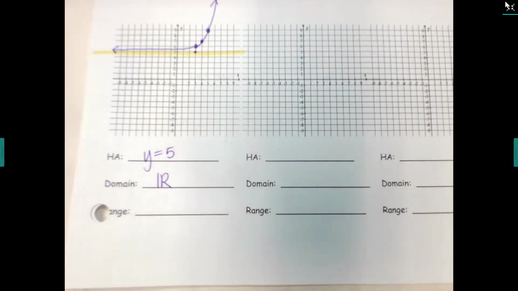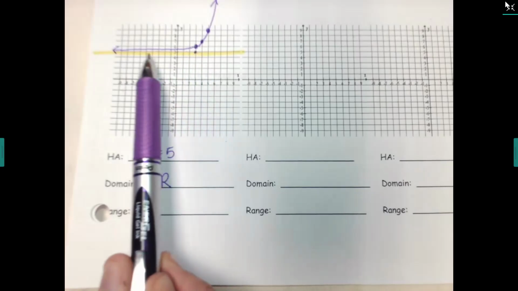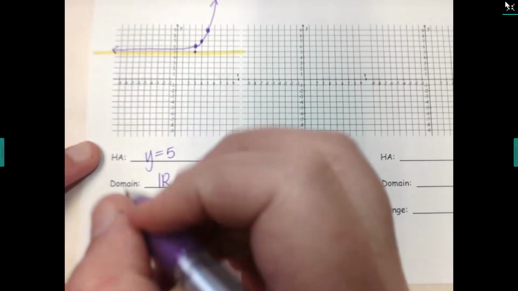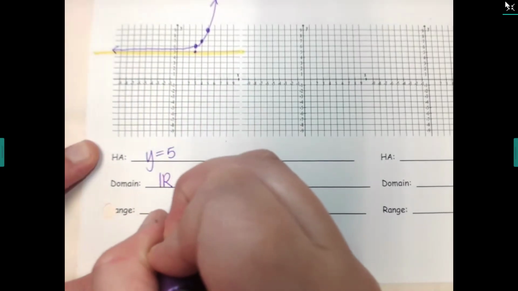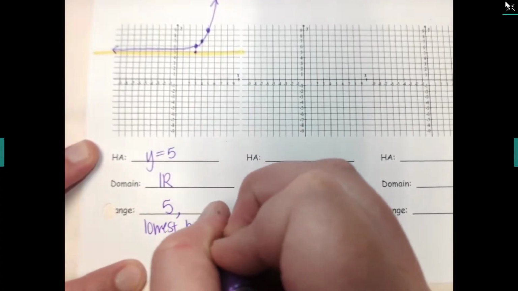Now, for your range, remember range instead of side to side is up and down. So I am going to go up forever, but I can only go down until I hit that yellow line and then I can't go below it. So what's the lowest that this graph can go to? 5. Very good. So your lowest value is 5. Your highest value would be infinity.